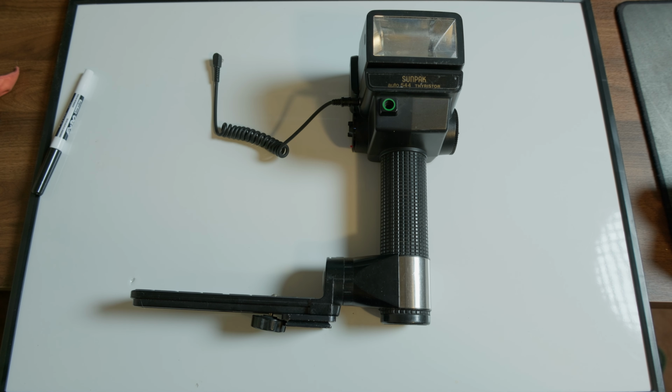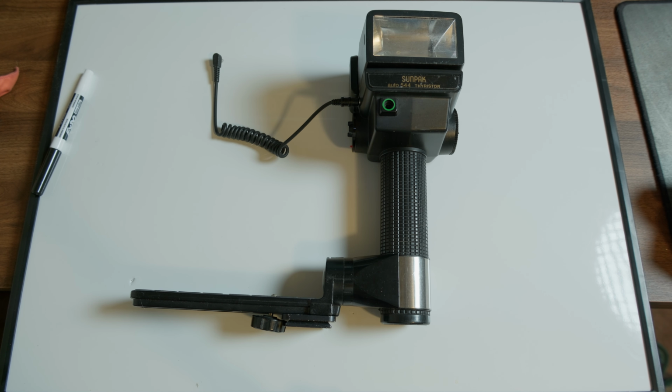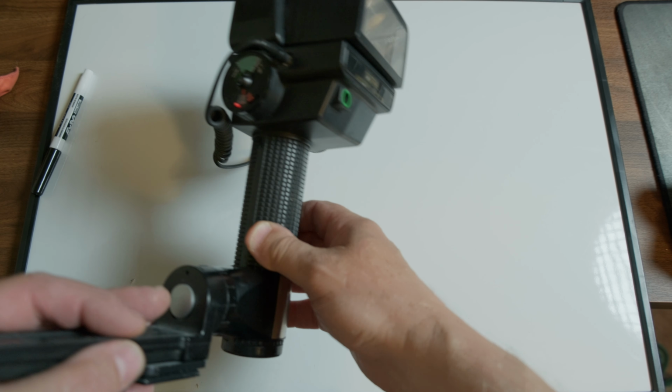If you learn how it works, you're going to find out you don't really like TTL flash metering because you have no control over it. You're letting the engineers in the computer decide how your flash is going to go off and what it's going to light and how it's going to light. And for the most part, 80% of the time, 90% of the time, it's kind of right on, but it's that 10% where if you know what you're doing, you can really make your photographs beautiful.